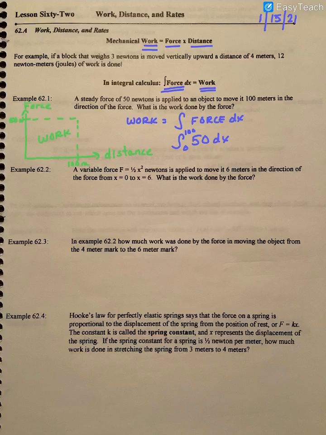So, what is the integral of 50? And add a variable there. So the integral of 50 is 50x evaluated between 100 and 0. And if you recall, using the fundamental theorem of calculus, plug in, I wrote the wrong thing. The integral of 50 is supposed to be 50x, sorry about that, evaluated from 100 to 0.